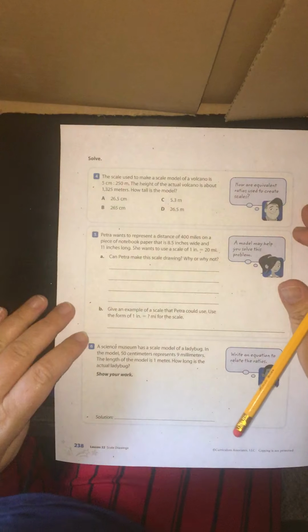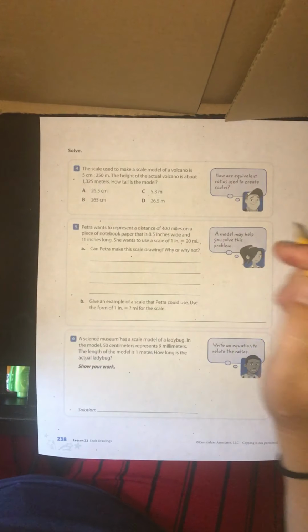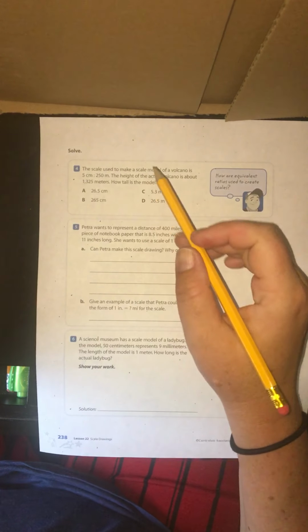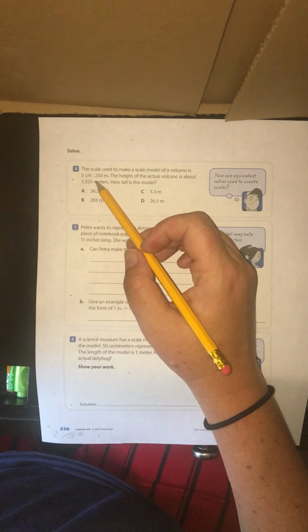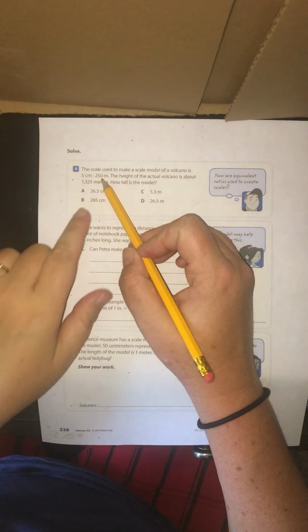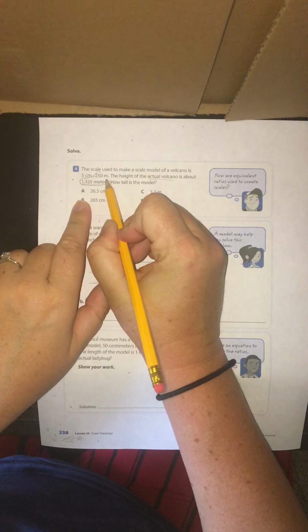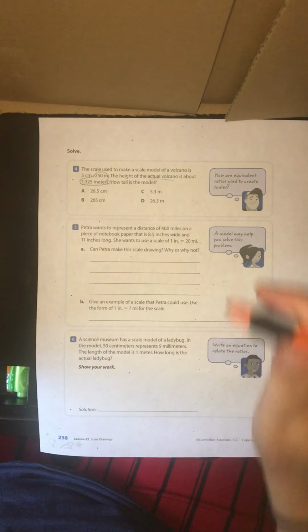So today we're going to finish up scaling on page 238, and it's talking about the scale used to make a model. So a scale model of a volcano, it was 5 centimeters, actually represented 250 meters. Then they gave the actual volcano, so these guys match right here, meters and meters. So it says how tall is the model.